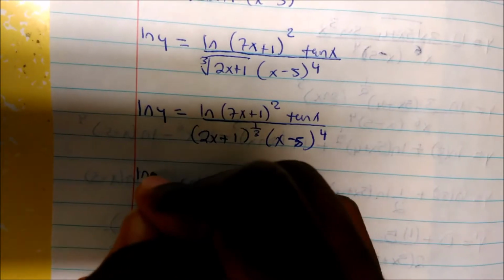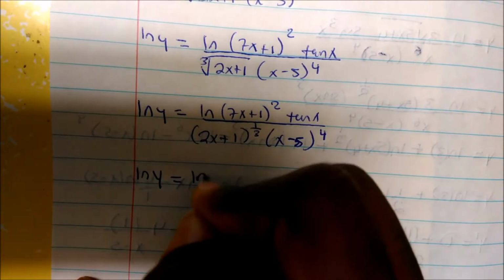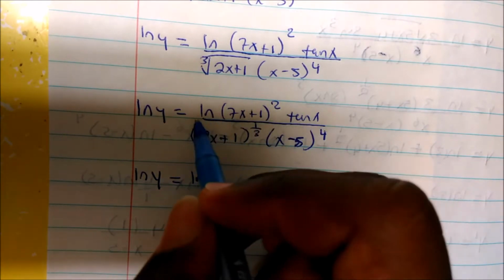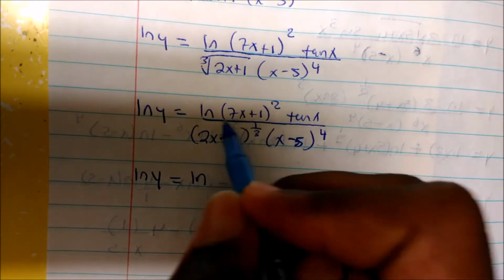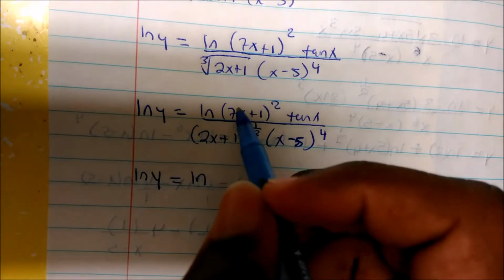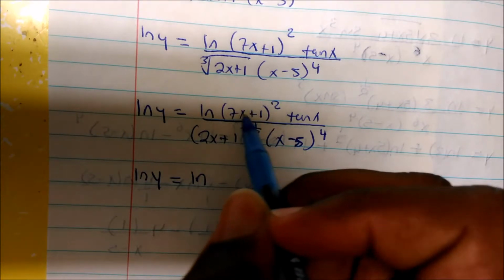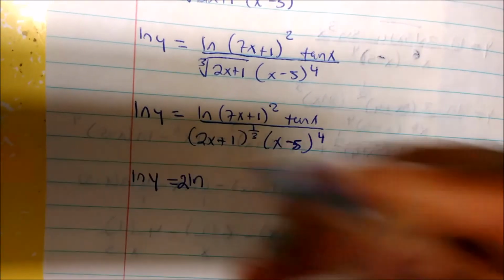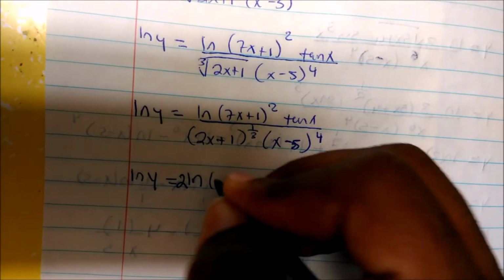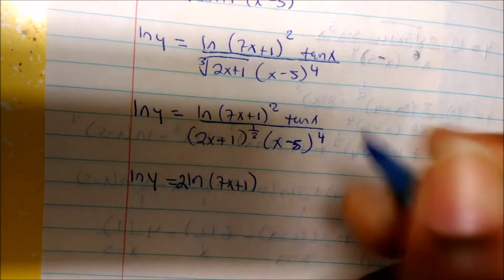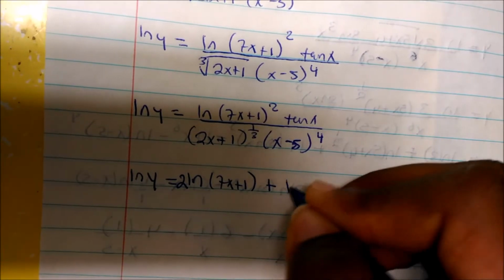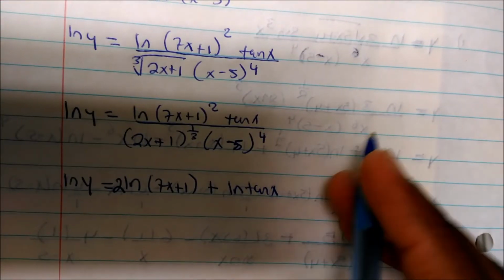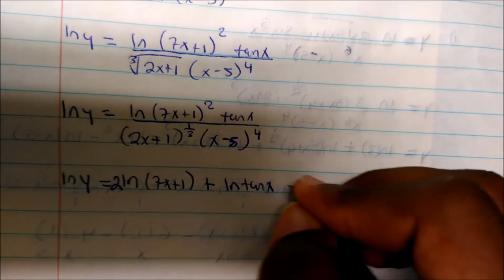So ln of y will be ln, and I'm just going to do everything in one. I'm going to bring down my powers also. So remember, once you apply those natural logs to these products, you can bring down their exponents. So bringing down the 2, I will have 2 ln of (7x plus 1), plus ln of tangent of x, because again, they're being multiplied. So you add. Anything on the bottom, you just subtract.